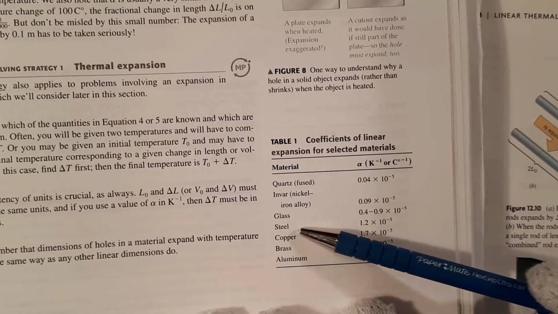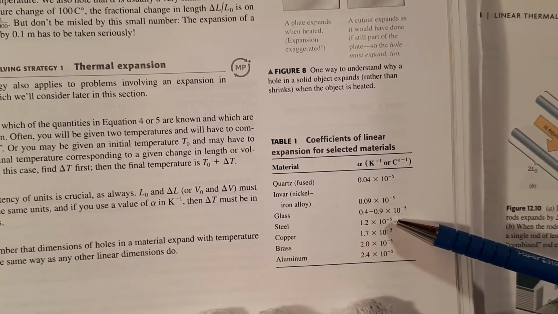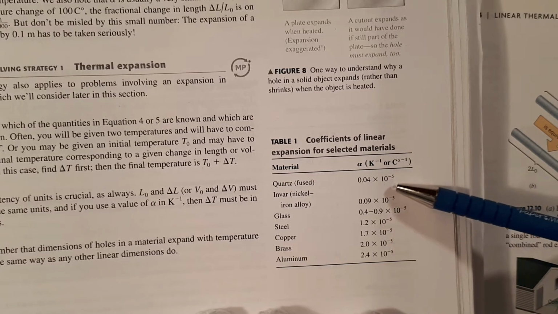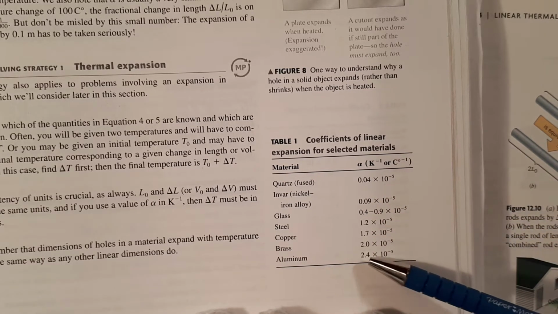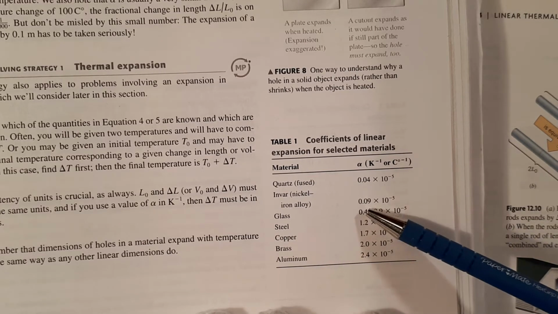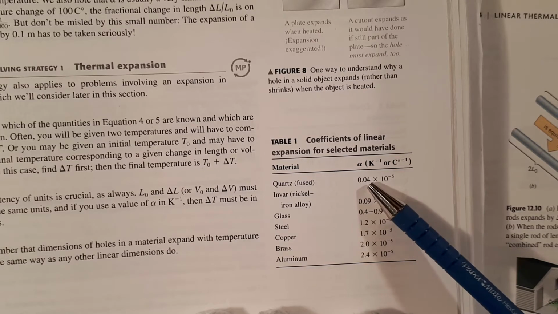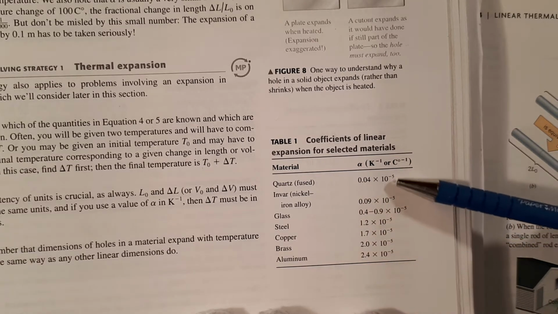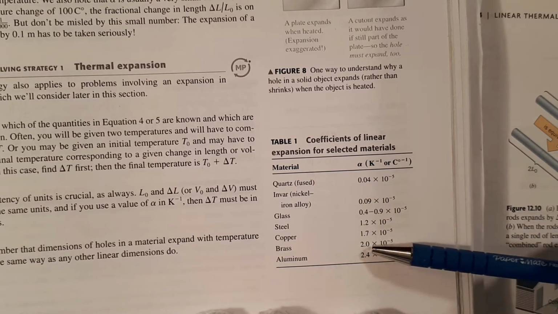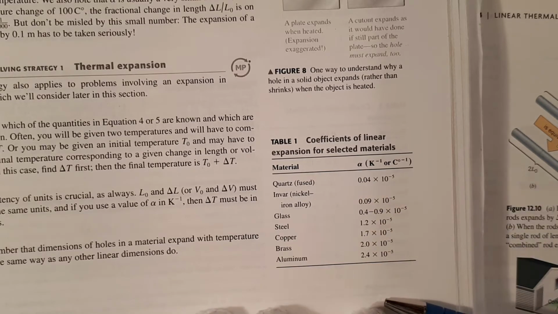And here's the one I'm interested in, steel: 1.2 times 10 to the minus 5. Again, this author did the same thing, put everything to the 10 to the minus 5, and took some liberties with the numbers. Notice this is 0.09, and here is 0.04. They do this in order to keep all of the exponents the same, such that at a glance you can see which one has a higher expansion and which one is least.